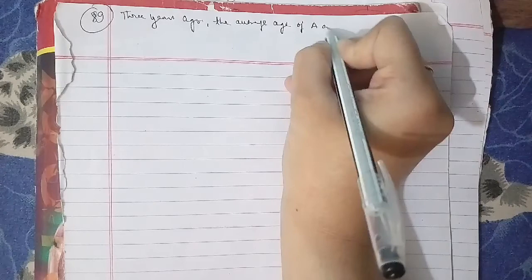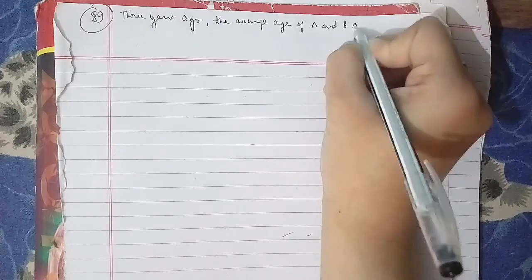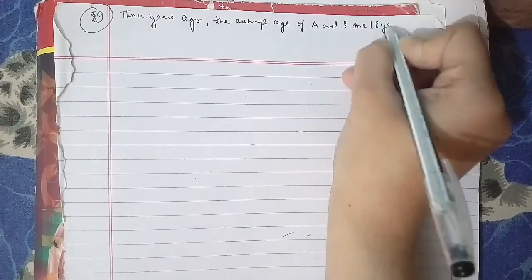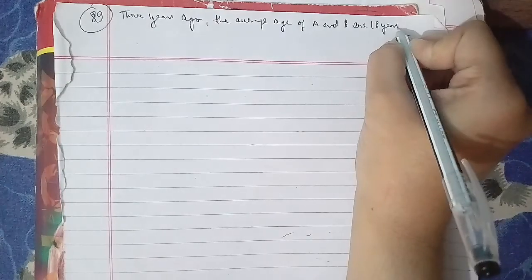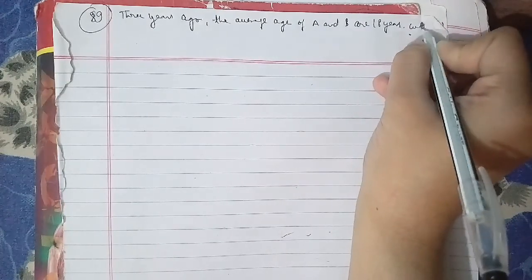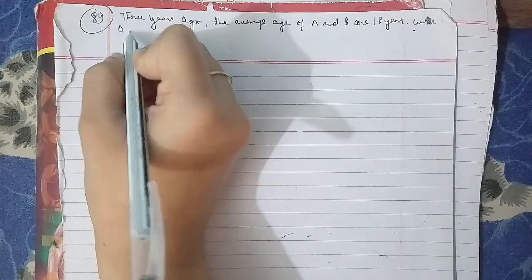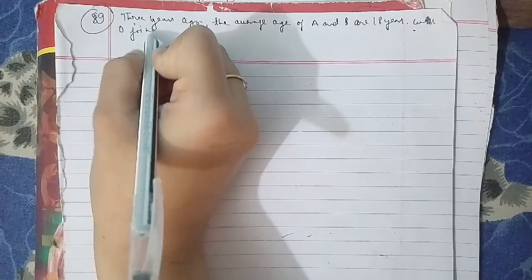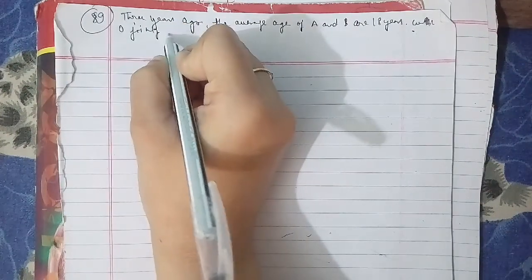So present age of A plus B equals to 18 into 2 plus 3 into 2 years, which is equals to 42 years.